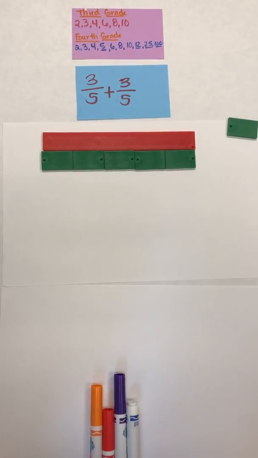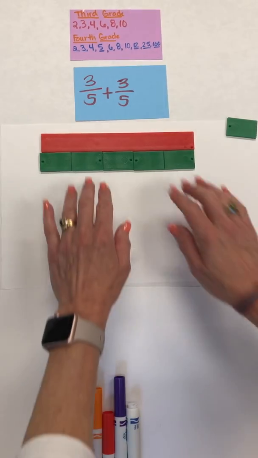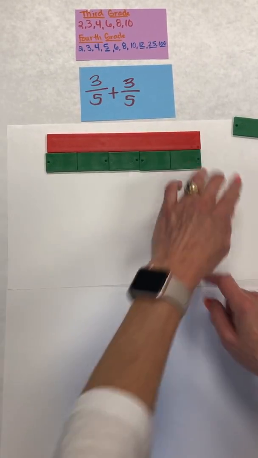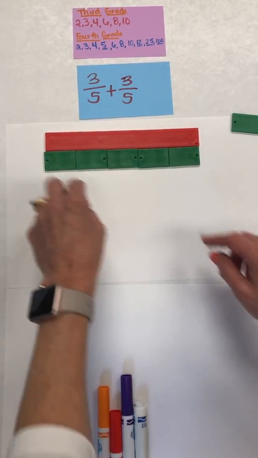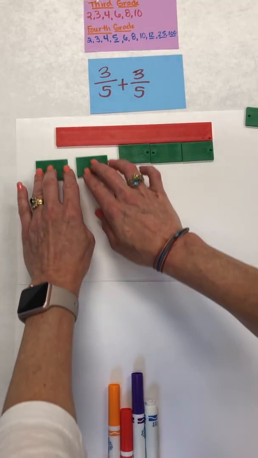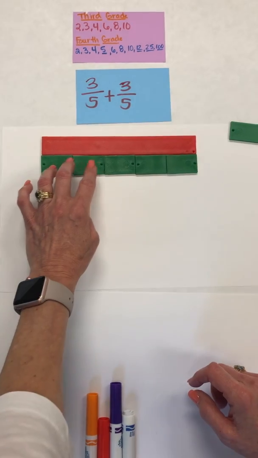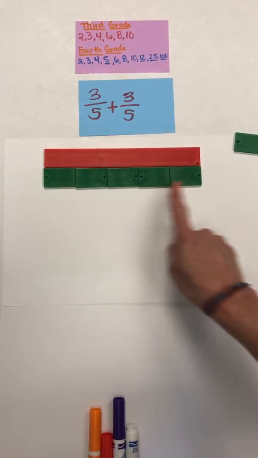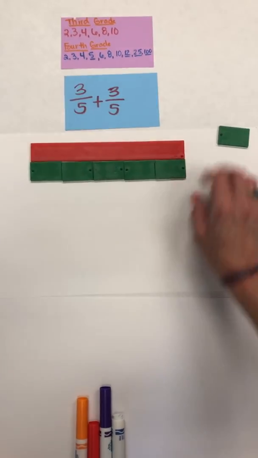So our problem is 3/5 plus 3/5. Again, we want to give students opportunities to make sense of the fraction bars. I know they do have numbers on them, but we want to encourage students to understand that it takes 5 of those pieces to make that one whole.